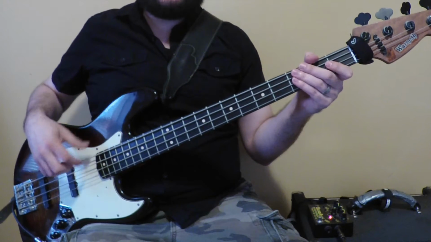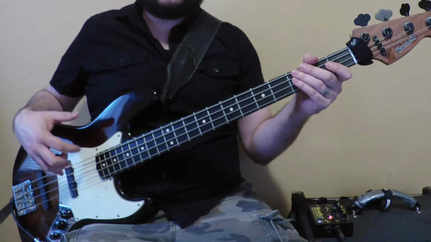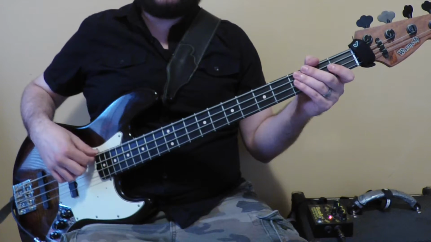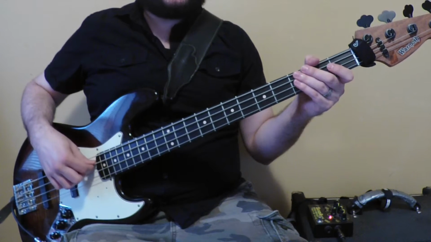Now you actually only need the bottom two strings for this song, so if you don't feel like retuning the whole thing and you're just going to be playing this song, all you need to do is drop the E string to a D and the A string to a G and you're good to go.